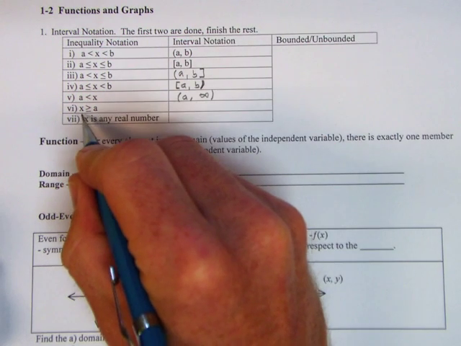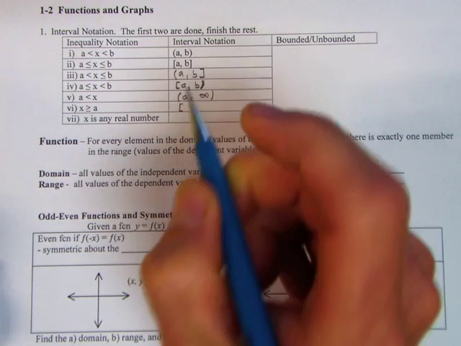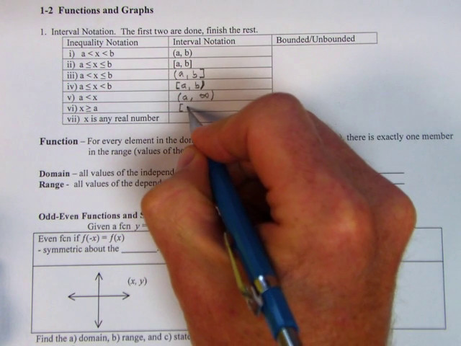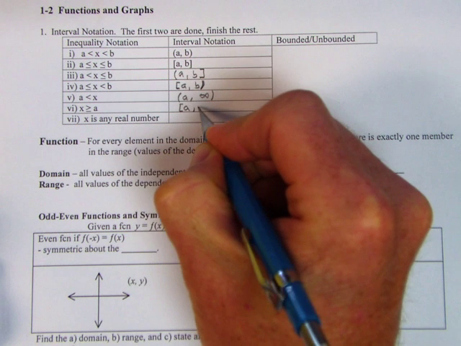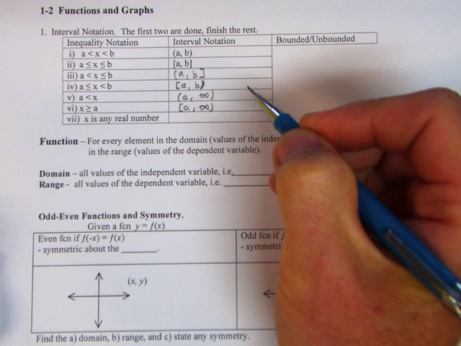Similarly on this next one, x is greater than or equal to a. You have to be careful there and not just go into automatic mode. It's greater than or equal to a, so it's a comma infinity as well. It doesn't say less than.